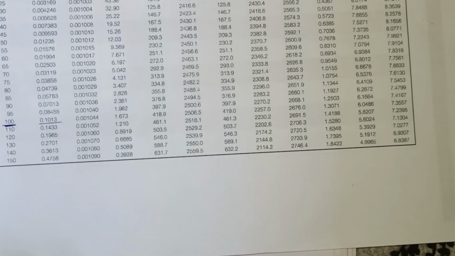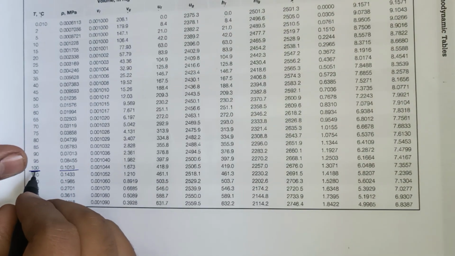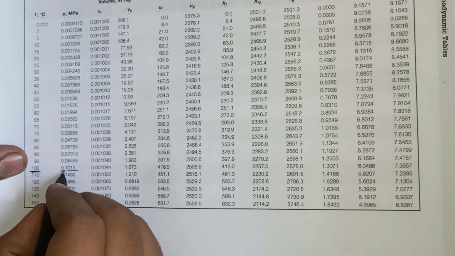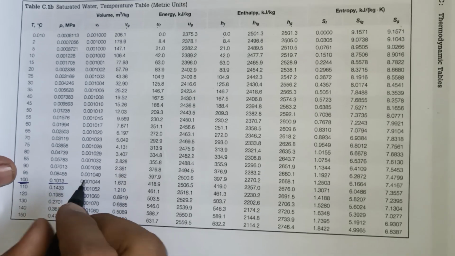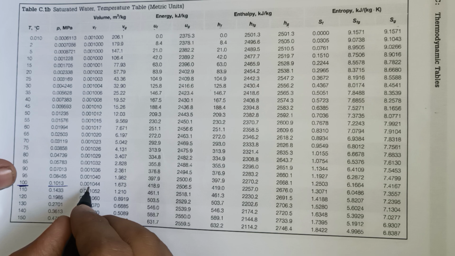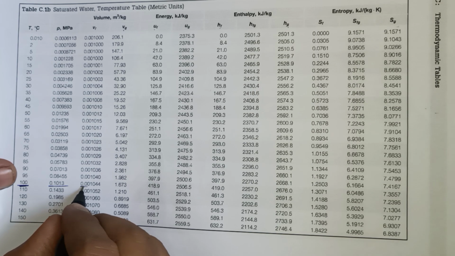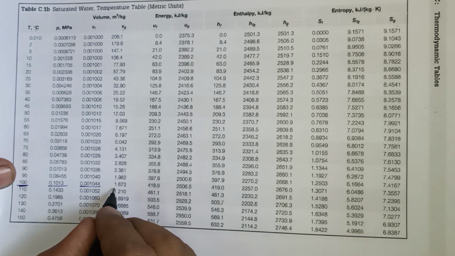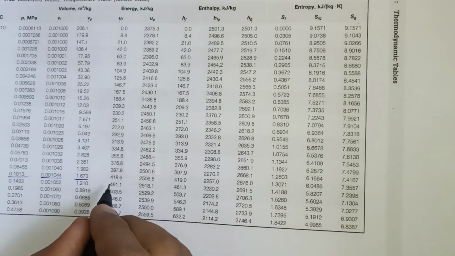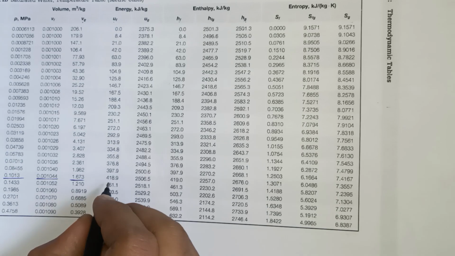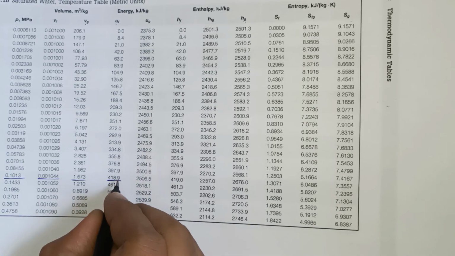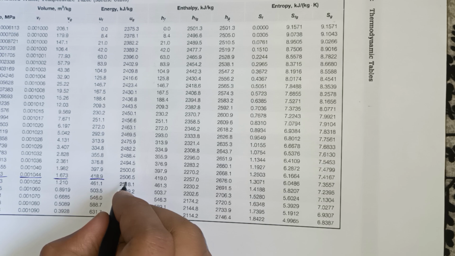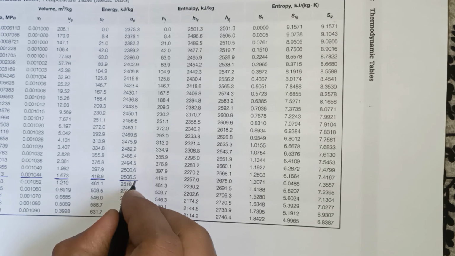With respect to this temperature, the specific volume of fluid is 0.001014, specific volume of vapor is 1.673, specific internal energy of fluid is 418.9, and specific internal energy of gas is 2506.5.